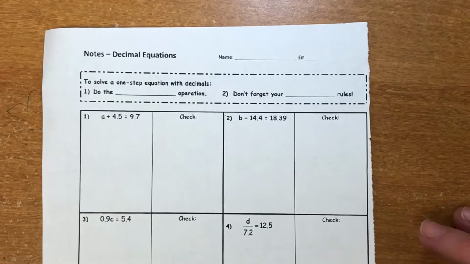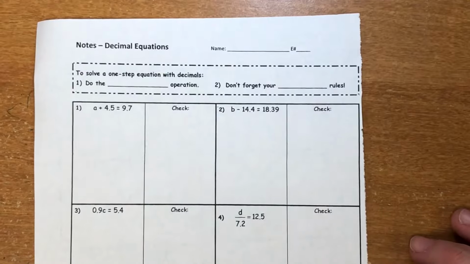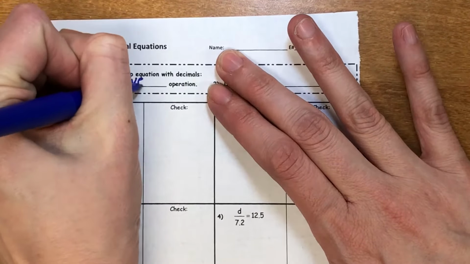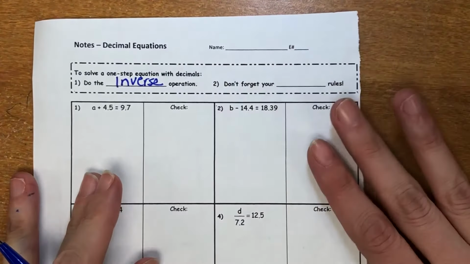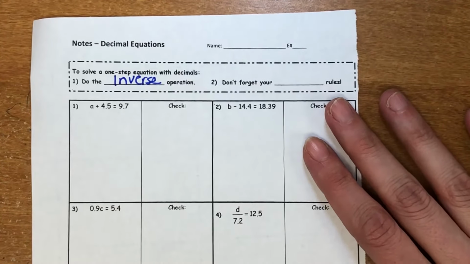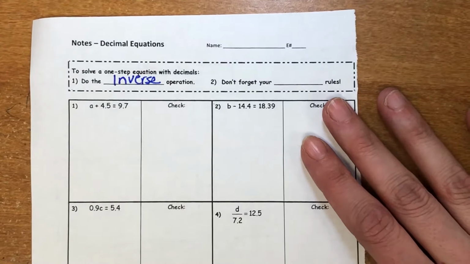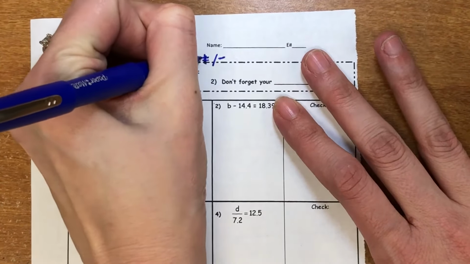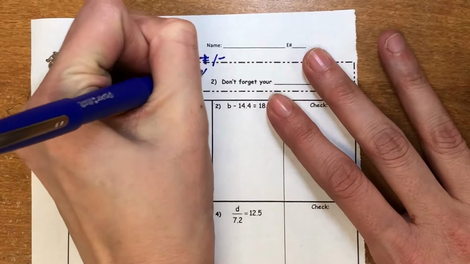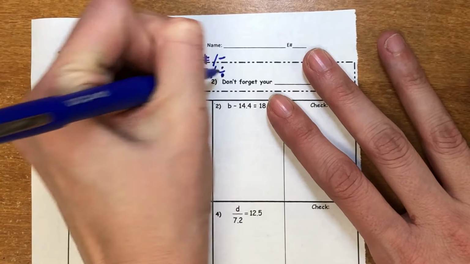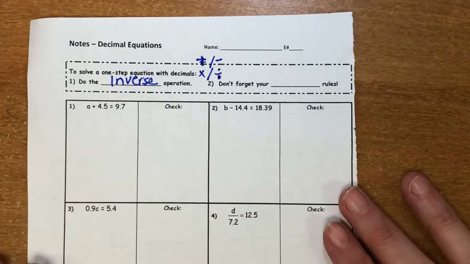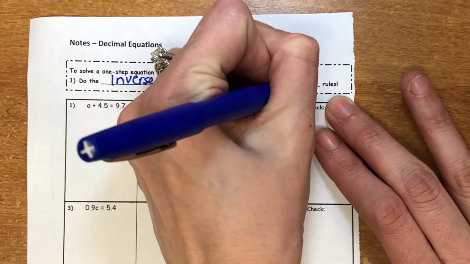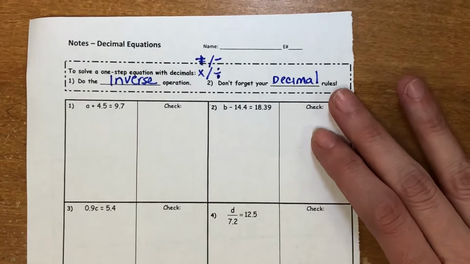Decimal equations. To solve a one-step equation with decimals, you want to do the inverse operation. And remember, when we're talking about inverse operations, whatever's been done to the variable, you want to do the opposite operation. So addition and subtraction are inverse operations. Multiplication and division are inverse operations. You don't want to forget your decimal rules, and as we solve these problems, we will review those.